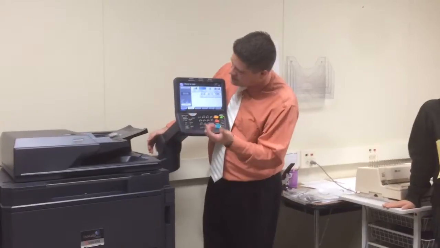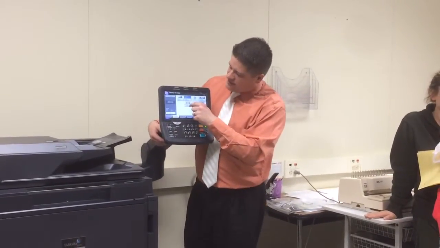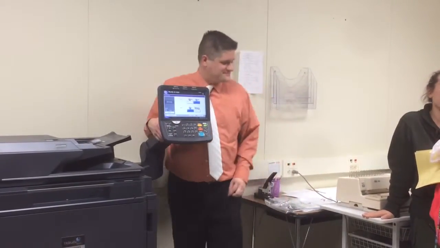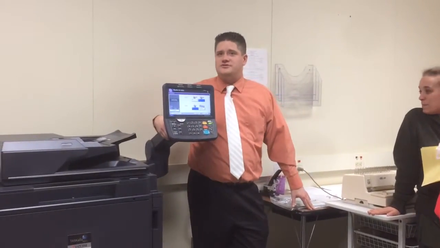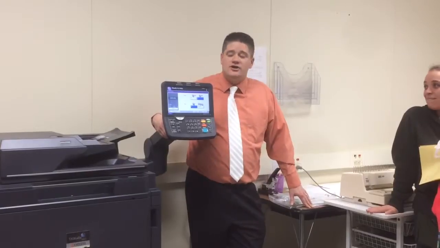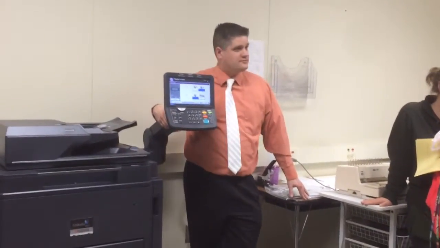One thing I want to show you guys is collate offset. The machine is defaulted to collate. What that means is 1, 2, 3, 1, 2, 3, 1, 2, 3. You can turn that off and turn on grouping, which is 1, 1, 1, 2, 2, 2, 3, 3, 3.